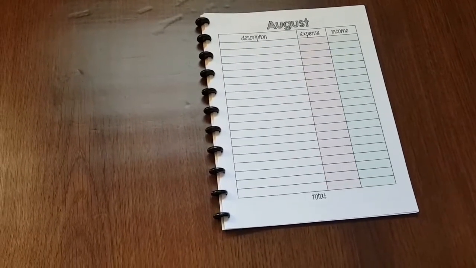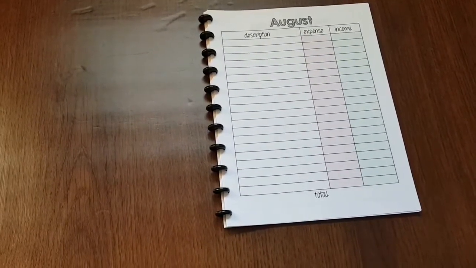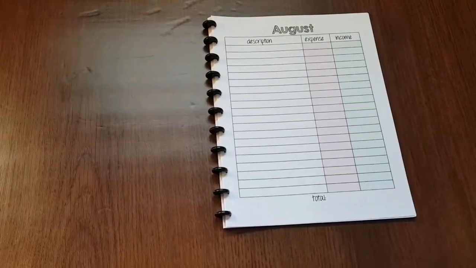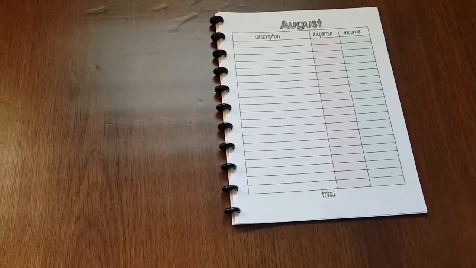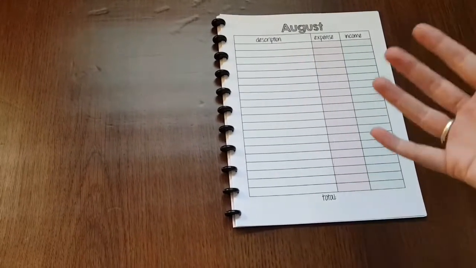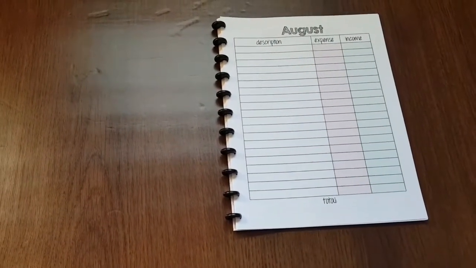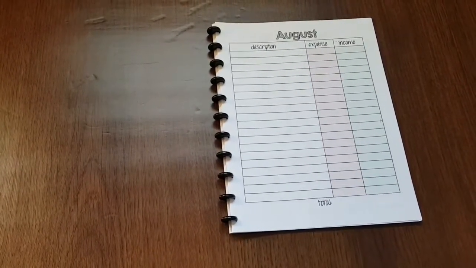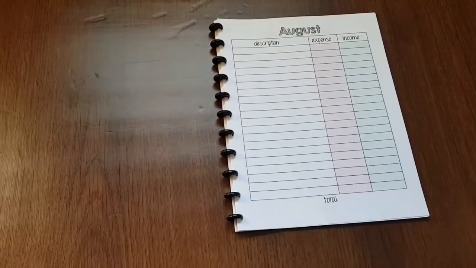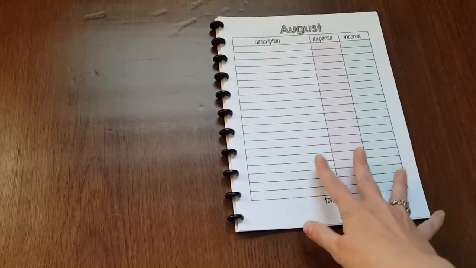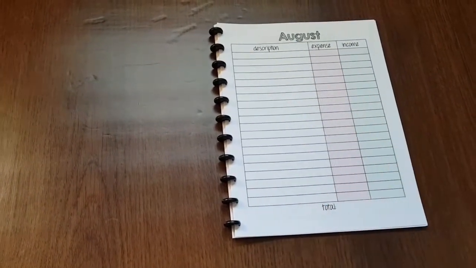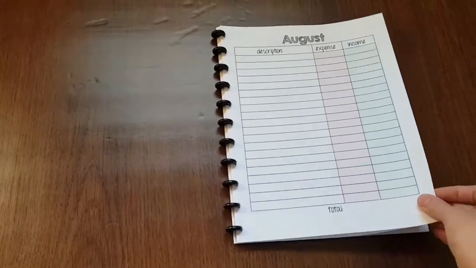This is really useful for tax purposes, and I use these to track my business expenses and business income. But you can use this for just your regular income and expenses, just anything that you need to keep track of for your taxes or anything else like that. This is really useful to have. It's just easy to flip to that page in my planner and mark it down anytime anything comes up. So that's the first one.